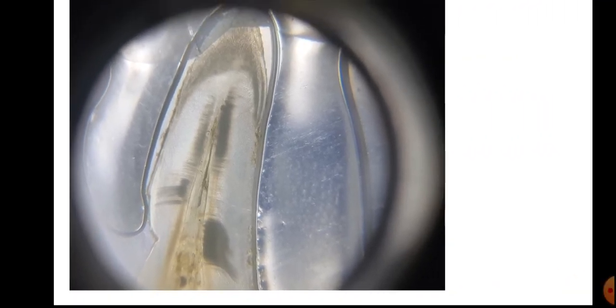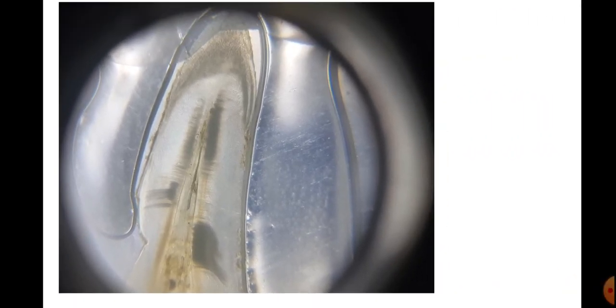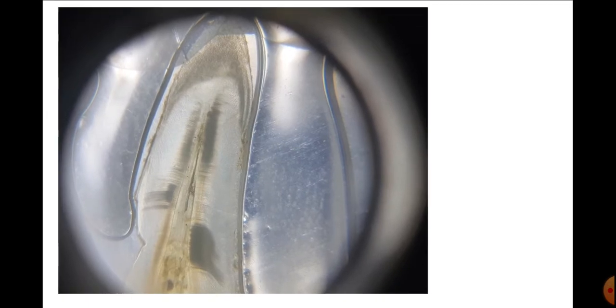Okay, so this is the slide of the tooth. We'll see the high power of this slide. It is showing here the pulp cavity and the dentine. In this higher magnification one can find the pulp cavity and the dentine. This brown color is the predentine, and here this is the circumpulpal dentine.